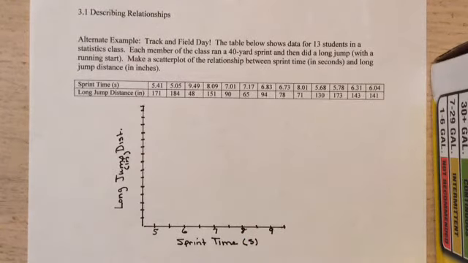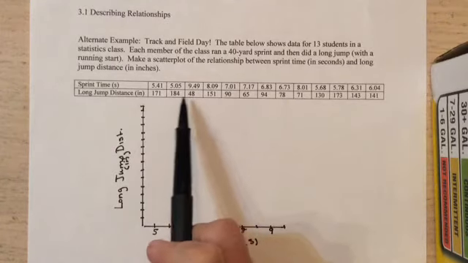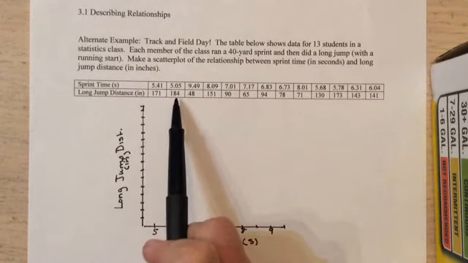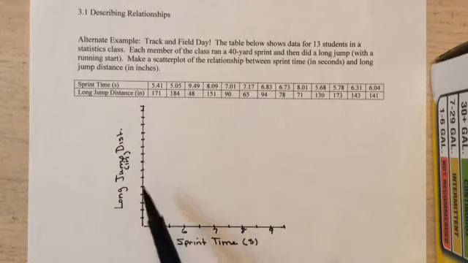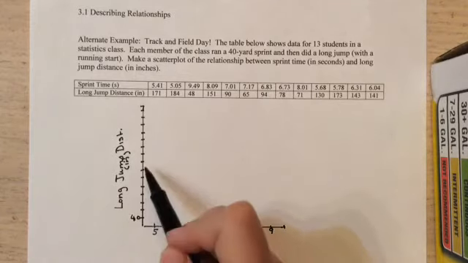Now, for this variable, the number of inches that the students were able to long jump were as low as about 48 inches, but they went about as high as 184 inches. So if we mark our y-scale every 10 units, and if we start at 40, we should have enough to be able to graph the whole thing. Now I'm going to not number every other one.